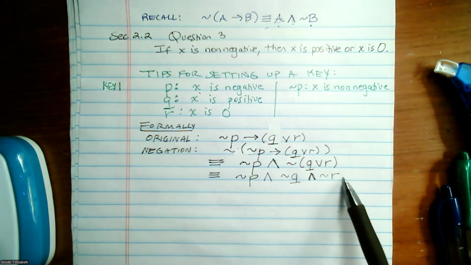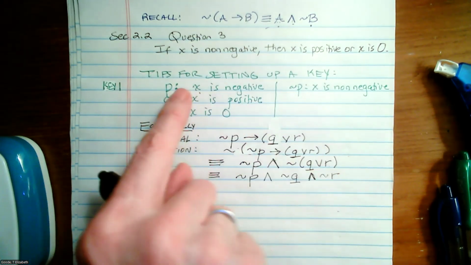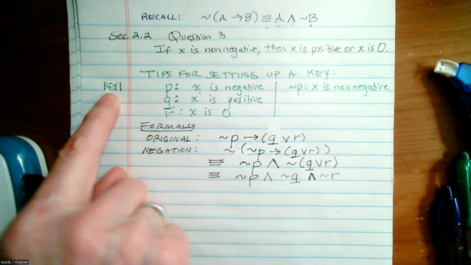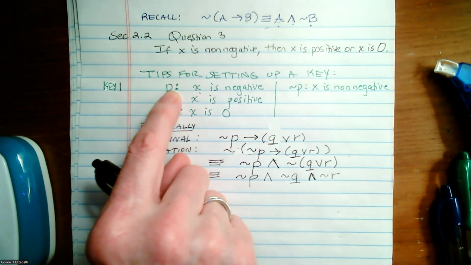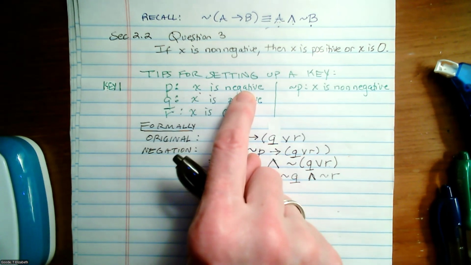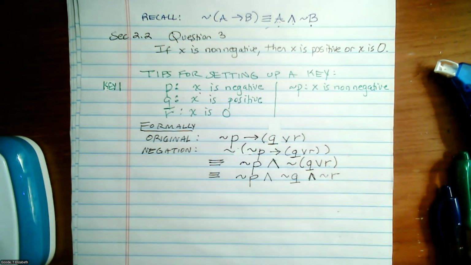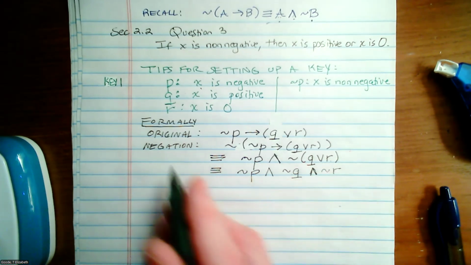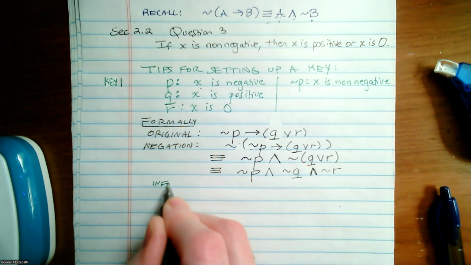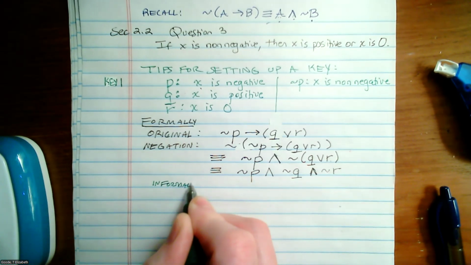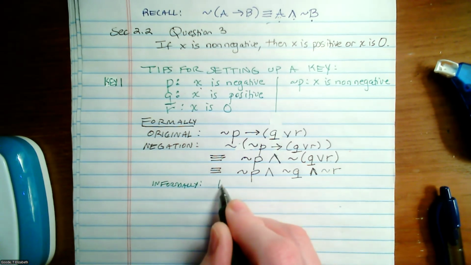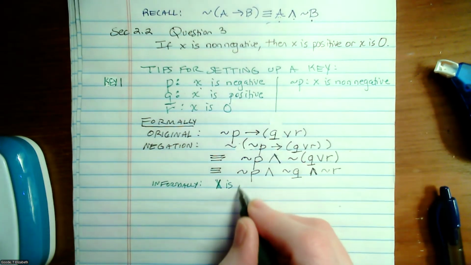So when you get ready to write this, just be careful because we chose for this key one to use the statement P is that X is actually negative. So not P is that it's non-negative. So if you wanted to write this informally, when you're looking for the right answer there, it's X is non-negative.